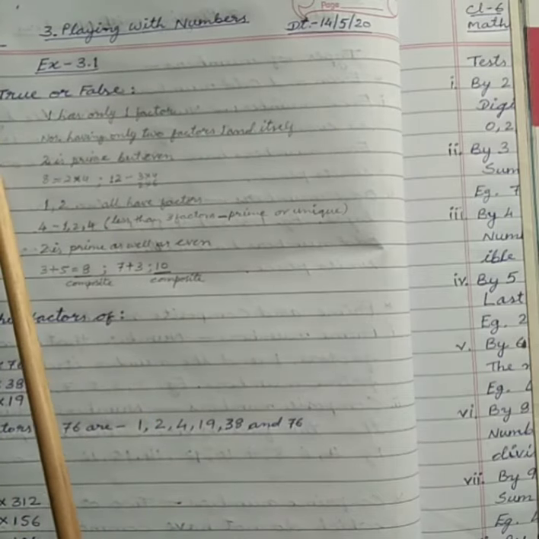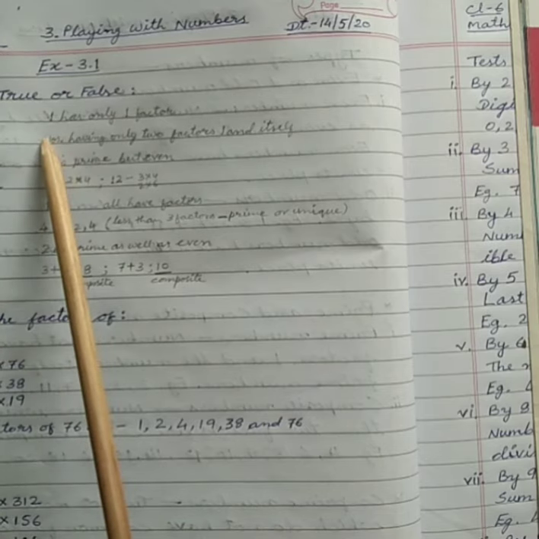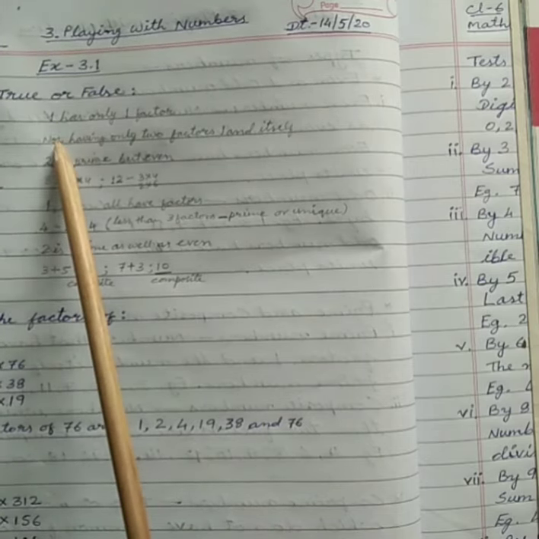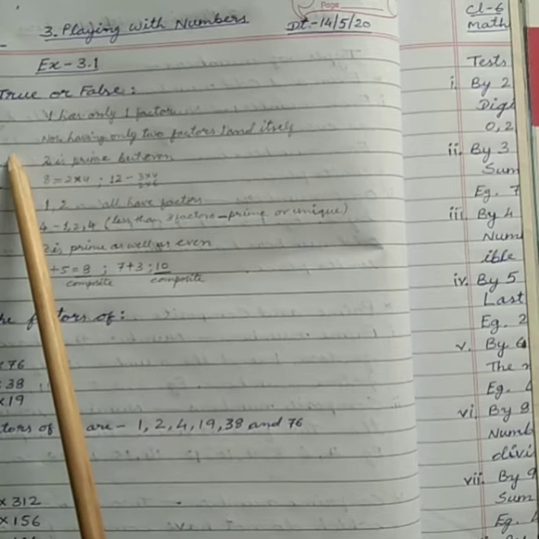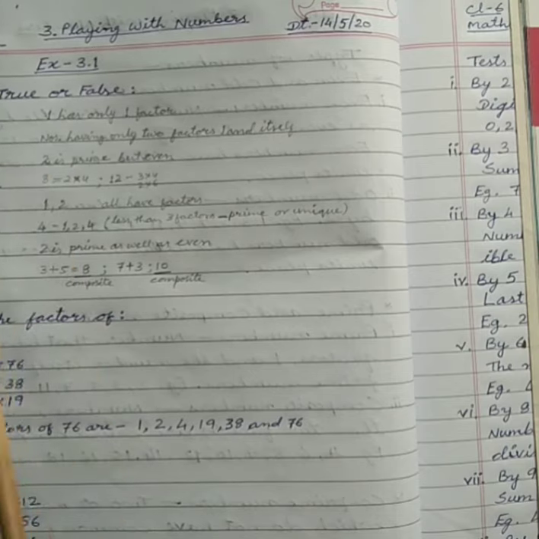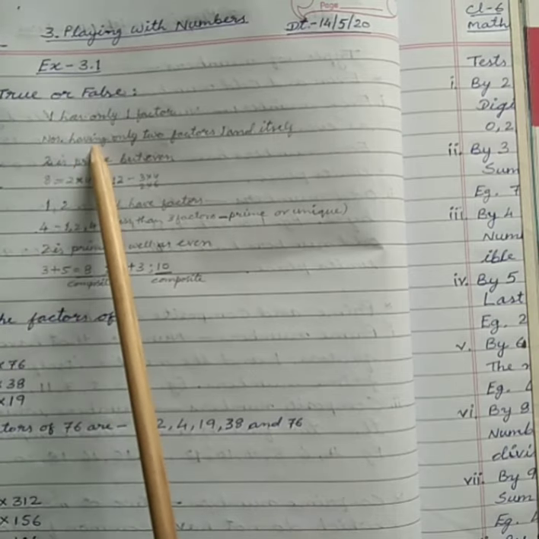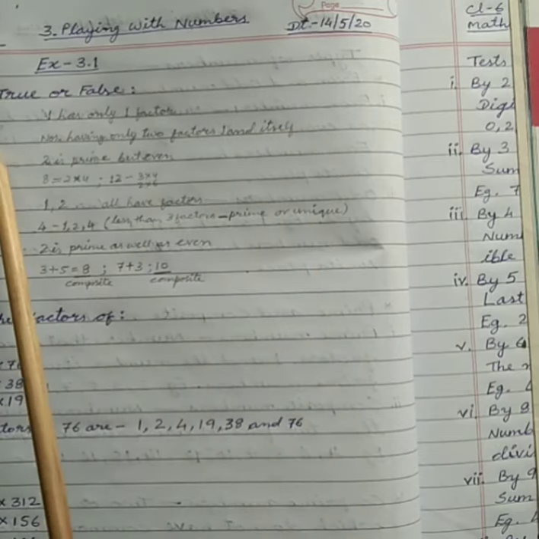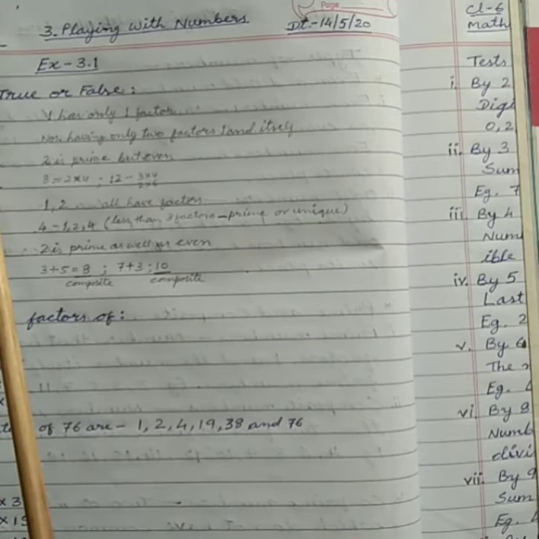B: all prime numbers have only 2 factors. You should know the definition of prime numbers as already given: numbers having only 2 factors are called prime numbers. So it should be true, because numbers having only 2 factors, 1 and itself, are called prime numbers. So that is true.